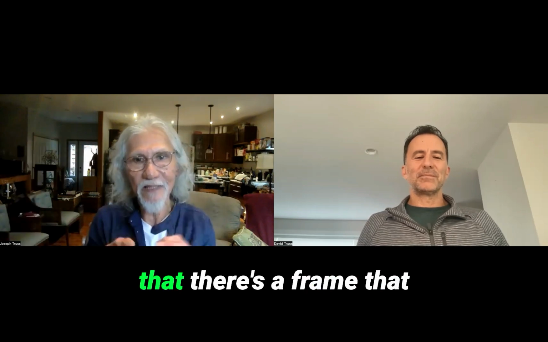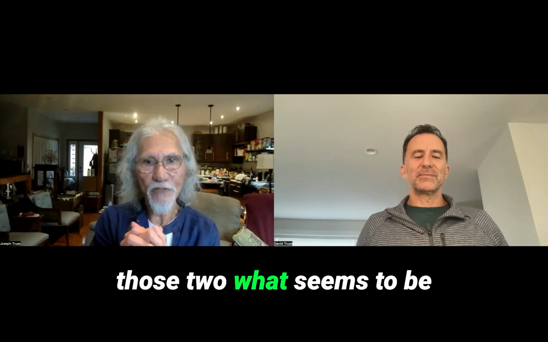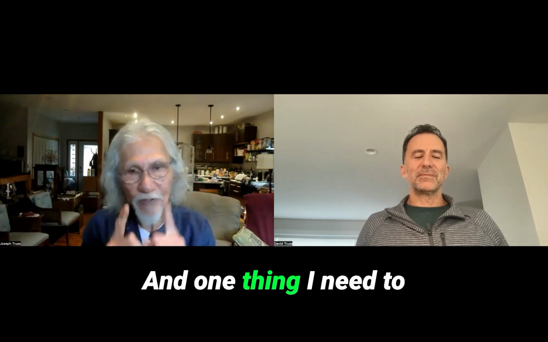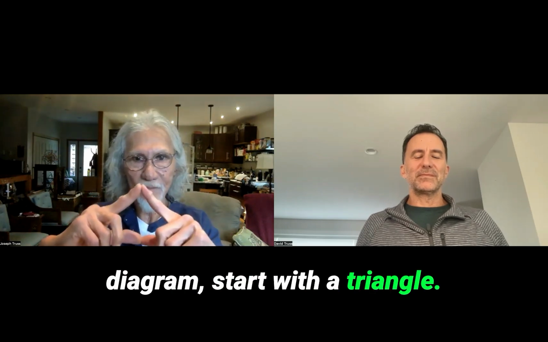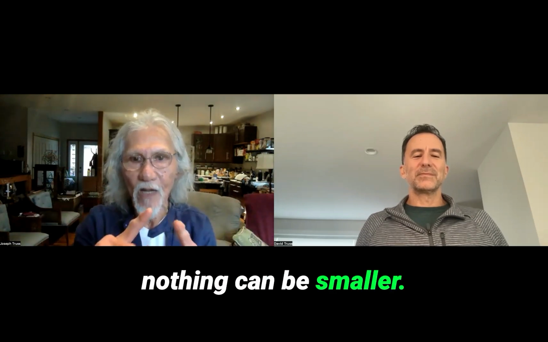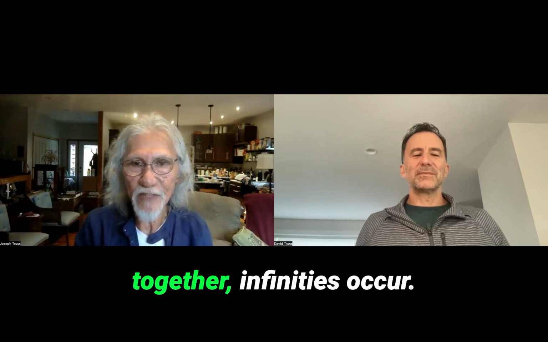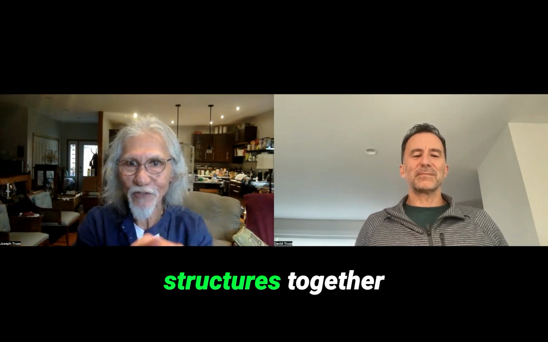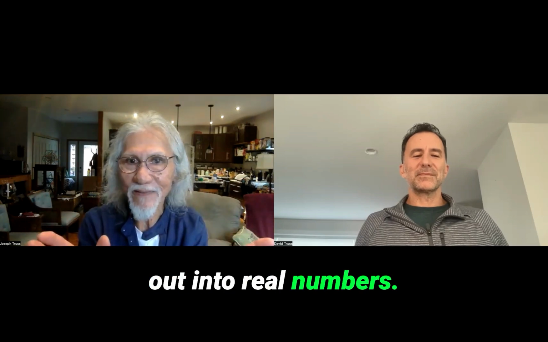What we're saying is that there's a frame that makes it possible to bring together those two seemingly conflicting frames. One thing I need to point out is a very simple diagram. Start with a triangle. Call one edge of the triangle your unit 1, which says nothing can be smaller. Then I build a cube using that same edge length. If I put these two structures together, infinities occur. You can't put those two structures together meaningfully so that they cancel each other out into real numbers.